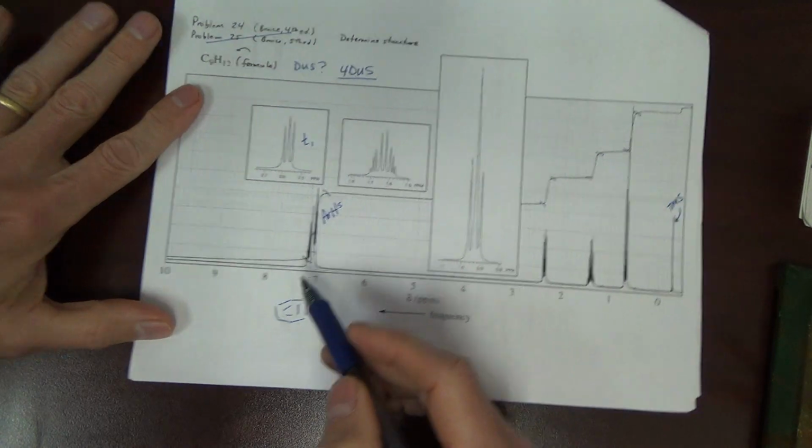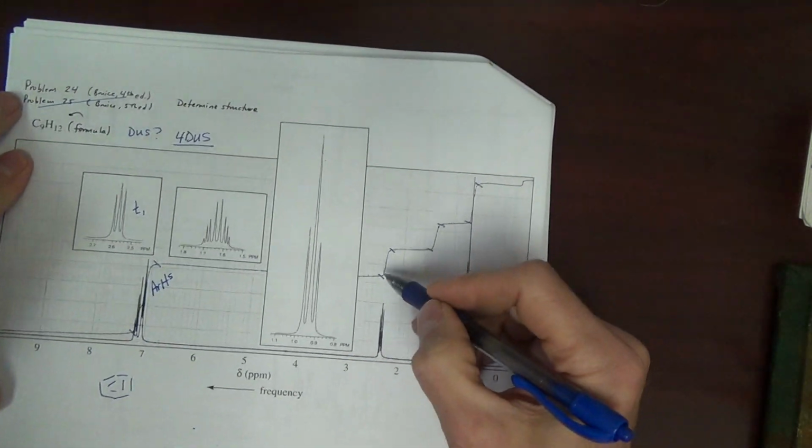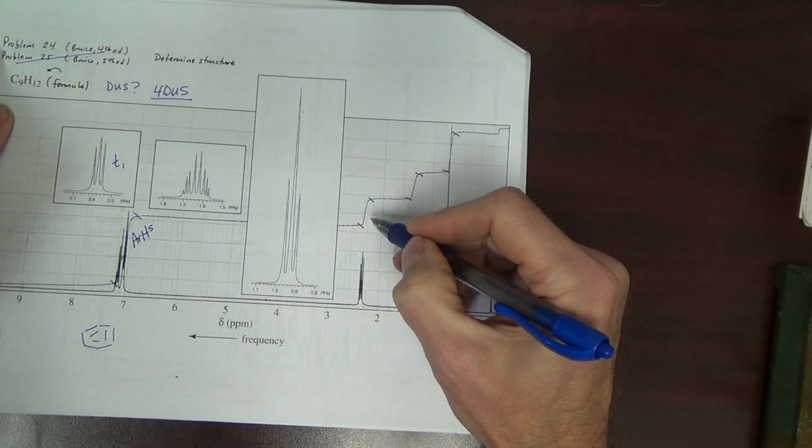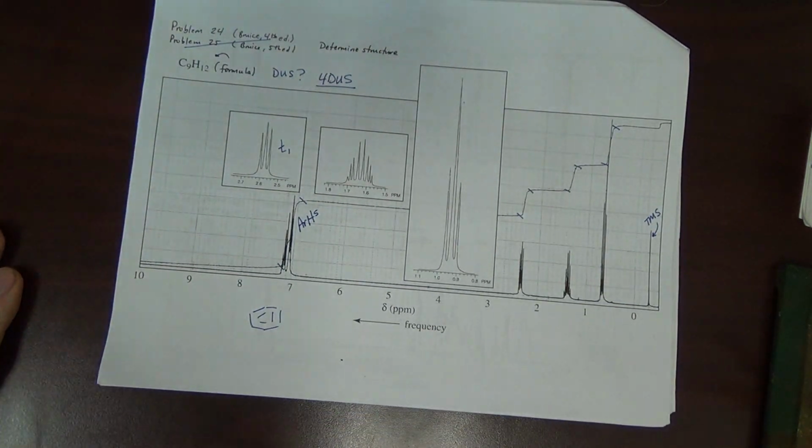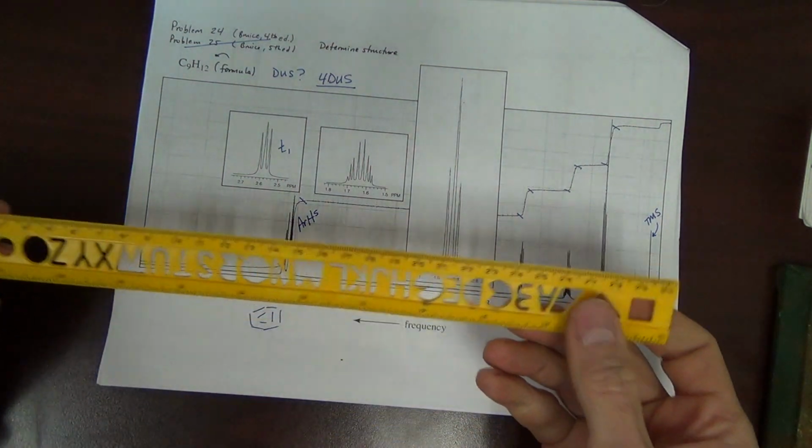And let's look at integration. We have integrals here, here, and I marked them at the end of the previous video. Okay? Now let's look at these. I'm going to get my ruler. Alright, I only have a large ruler.